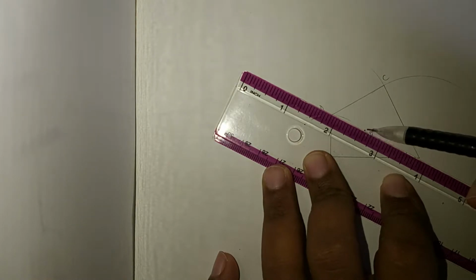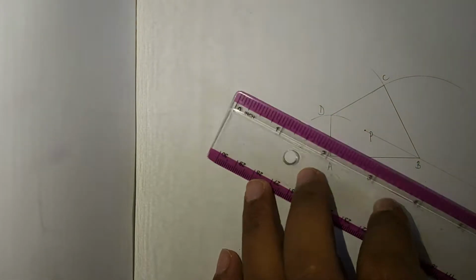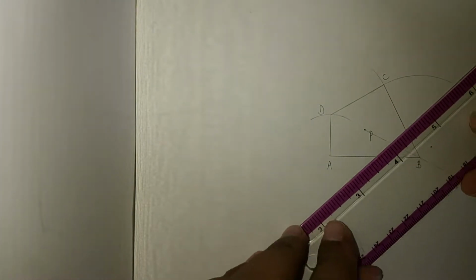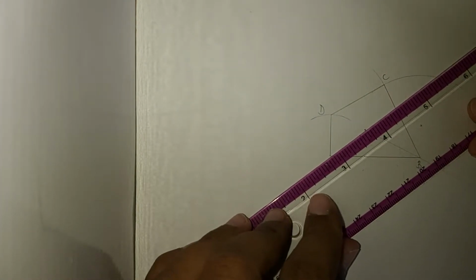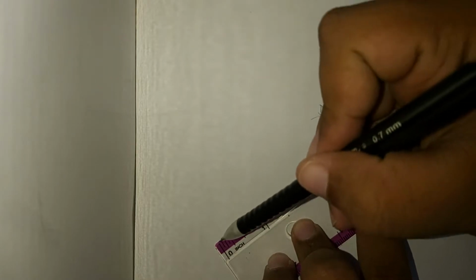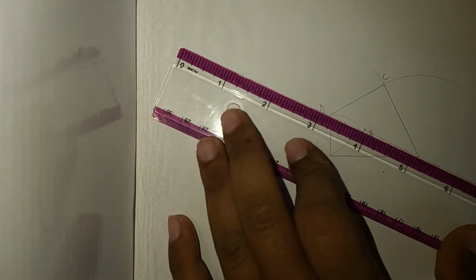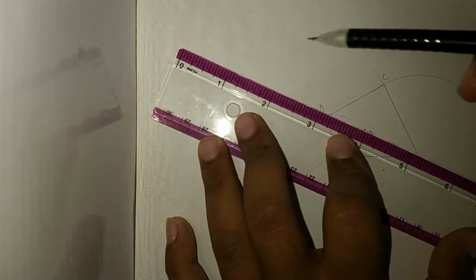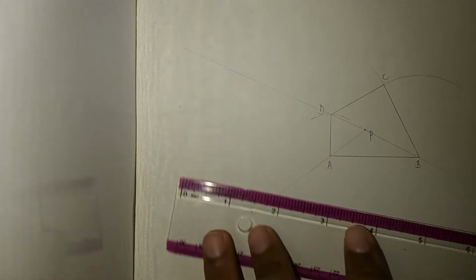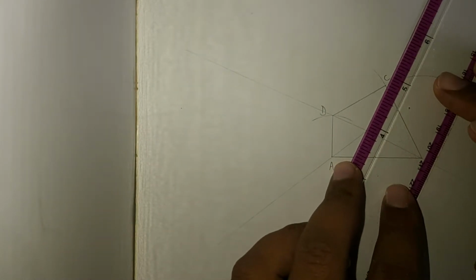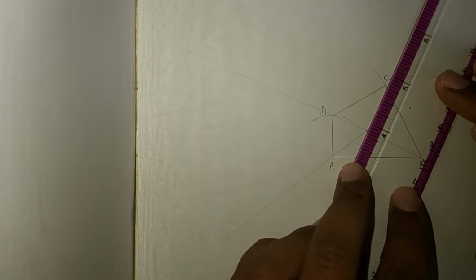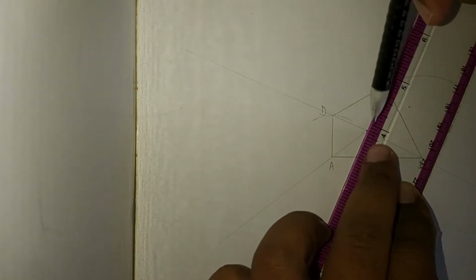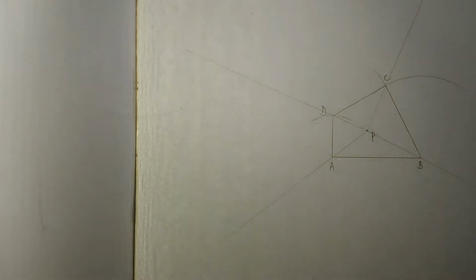So you can see that from P, I'm drawing a line through point B, then through point A, then through point D, and then through C. So you have your point there, and you have the lines going through each of the vertices of the shape.